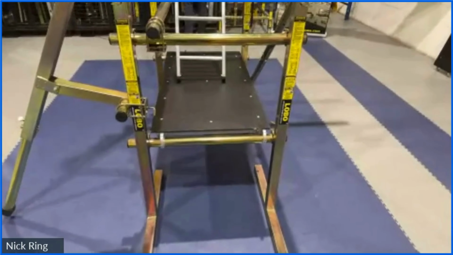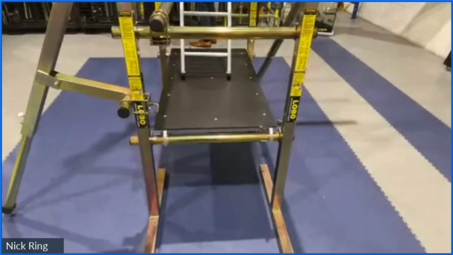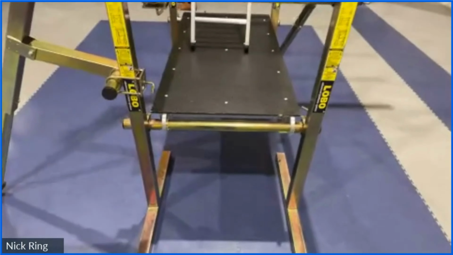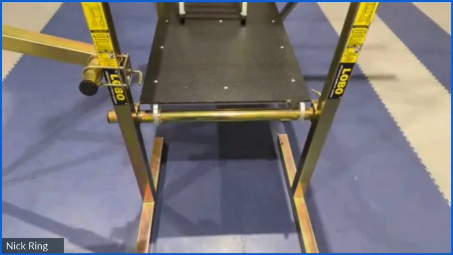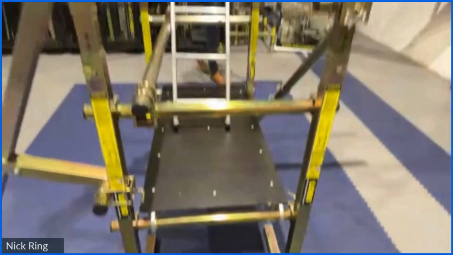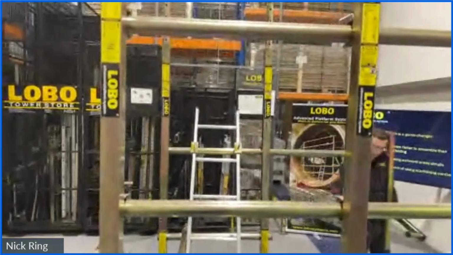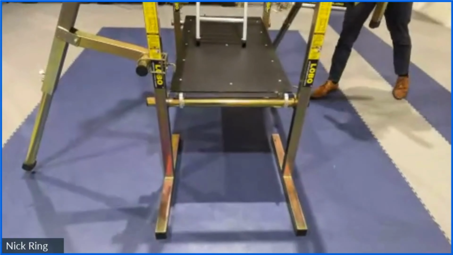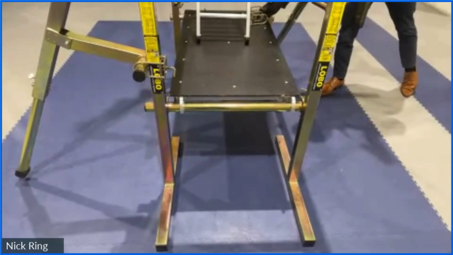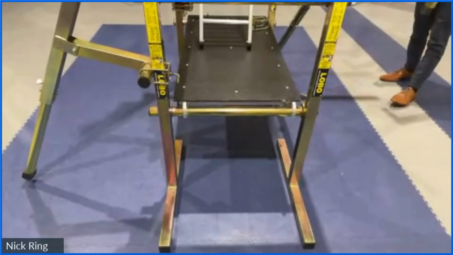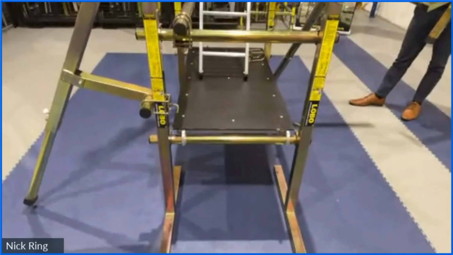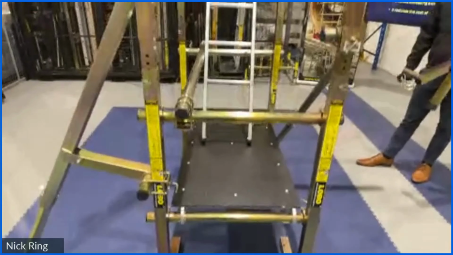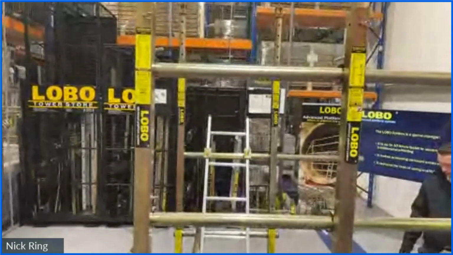Now, LOBO is typically a freestanding product, which means you do not tie off to it, but it does mean that you can invoke the 3-to-1 height to base ratio limit. And this means this base dimension here that you see in front of you determines the foot height you can go to, and it's 3-to-1. Now, this width here is 0.8 meters. So 0.8 times 3 is 2.4 meters. So 2.4 meters is the maximum height at this system width, which is about up there.